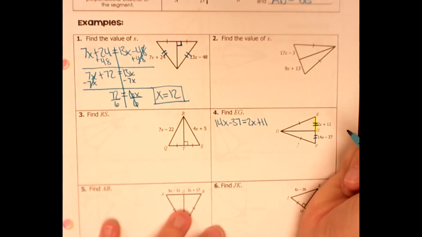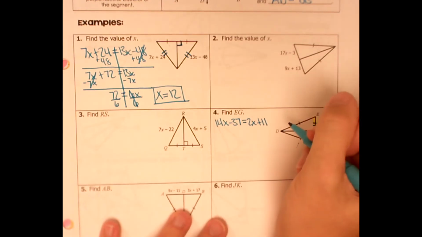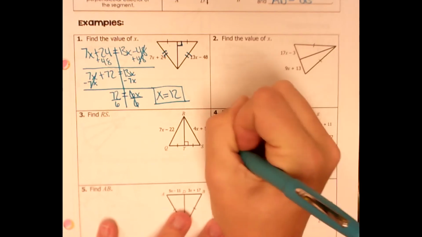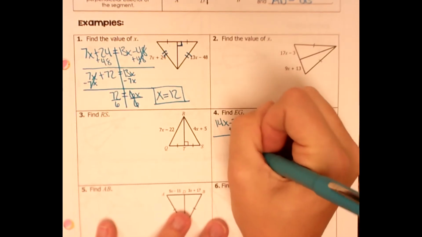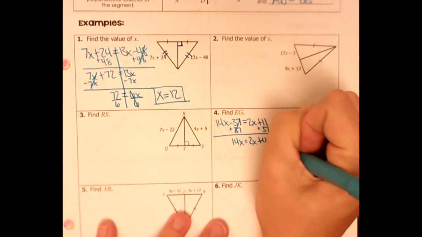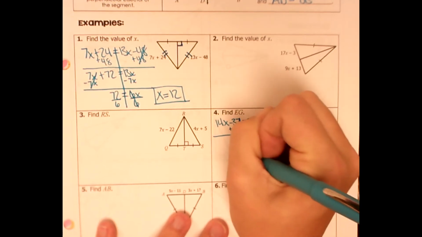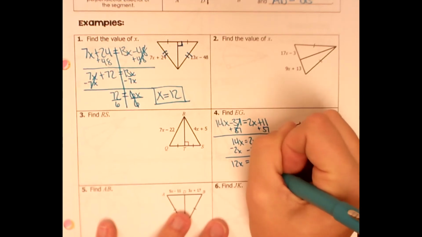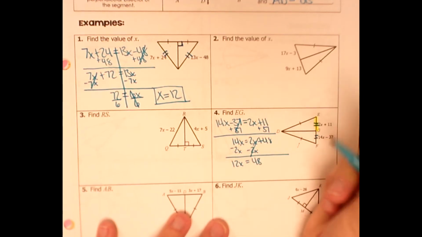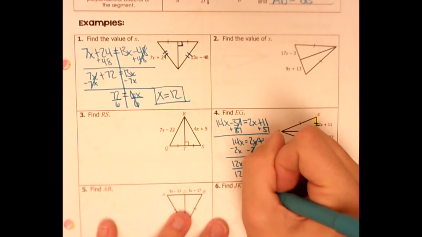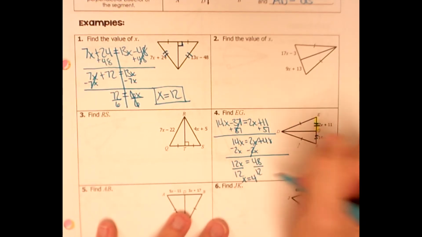So if we solve the equation, I'm going to add 37 to this side. We get 14x is equal to 2x plus 48. I'm going to subtract 2x. I get 12x is equal to 48 because these cancel out. Divide both sides by 12. We get that x equals 4.